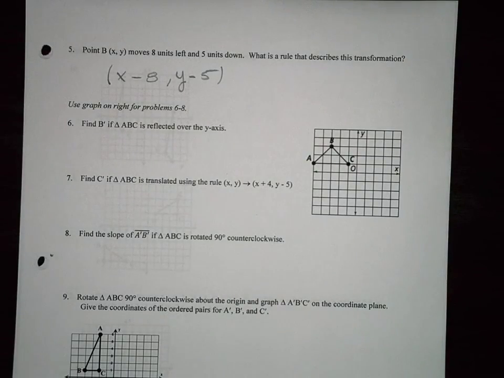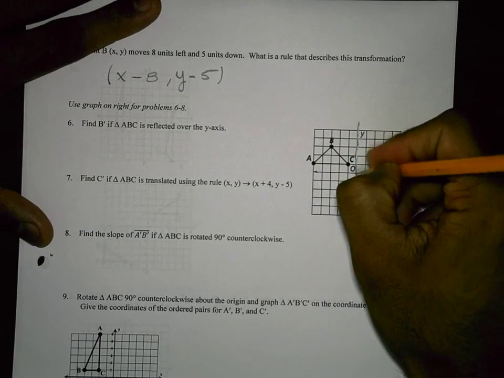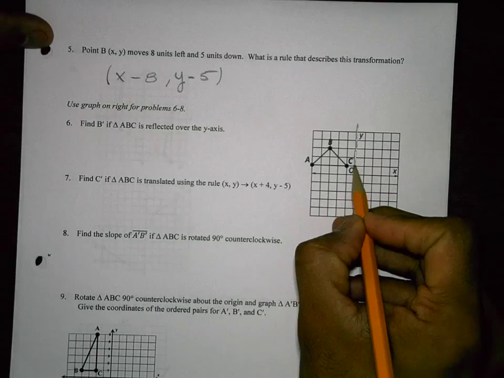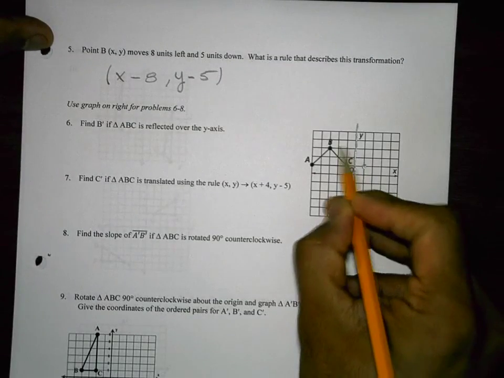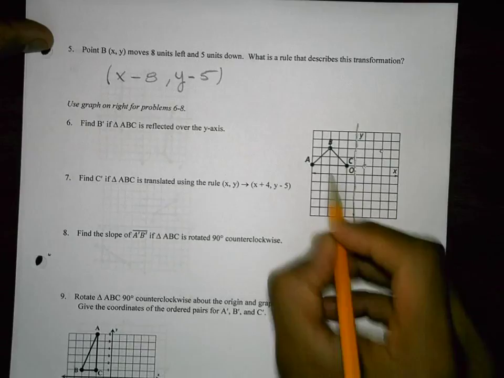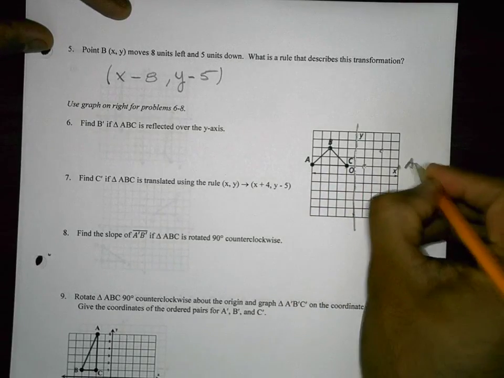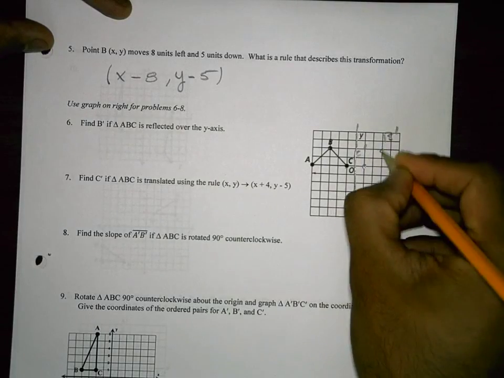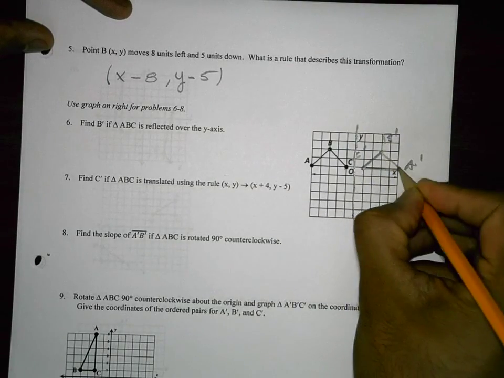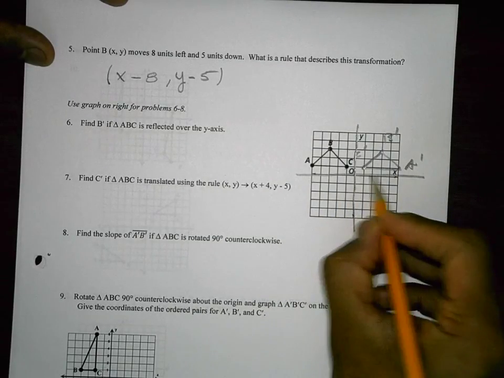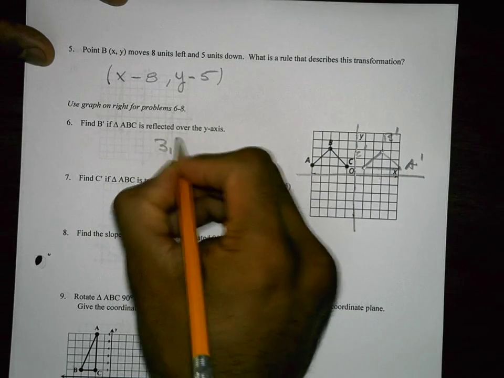Number 6 says find B prime if ABC is reflected over the y-axis. It's kind of hard to see. My y-axis is right here. Remember, how you do this is to find your primes, you measure the same distance. So, for example, C is 1 spot away, and for B that's 1, 2, 3. That's B prime. And then A is 1, 2, 3, 4, 5. Well, it's A prime, B prime, C prime. And they want the actual point for B. Here's my x-axis down here. So 1, 2, 3 and 1, 2, 3. So it's the point 3, 3.